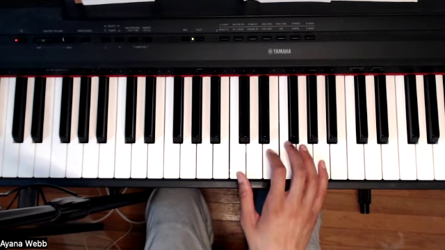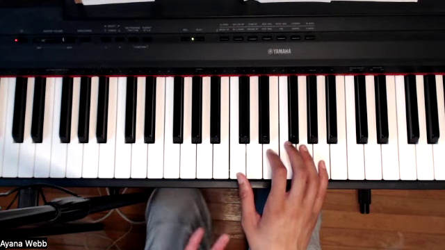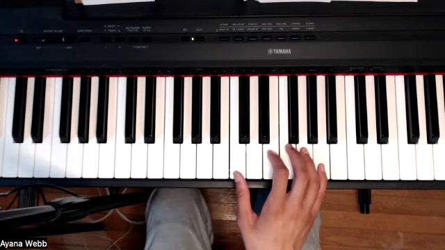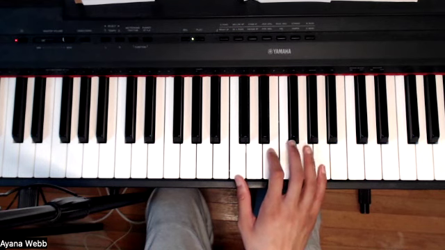If you're playing chords for the first time, this may feel a little bit uncomfortable at first, but I guarantee you if you practice this enough, it'll make it easier to play. So you just play C, E, and A all at the same time.